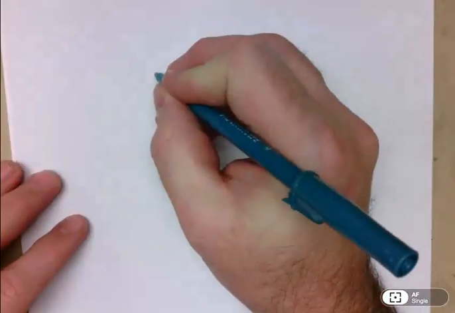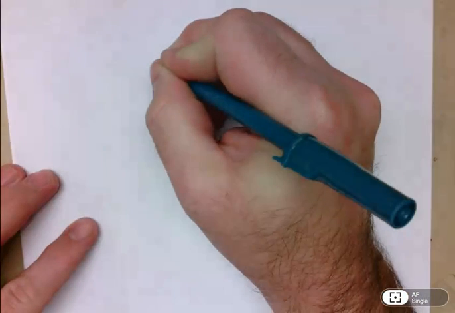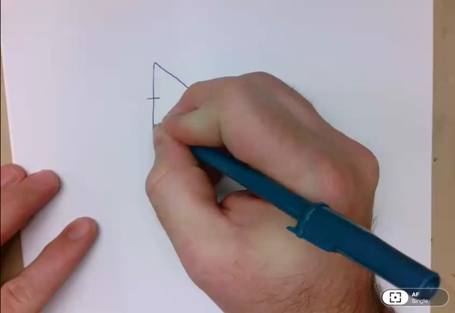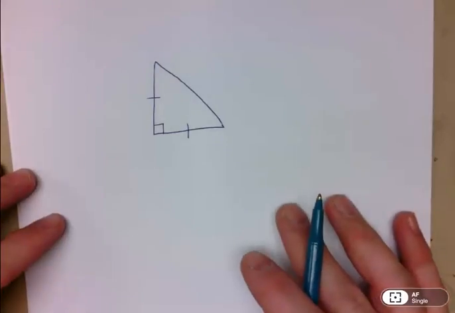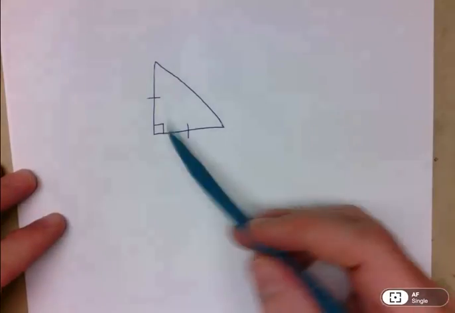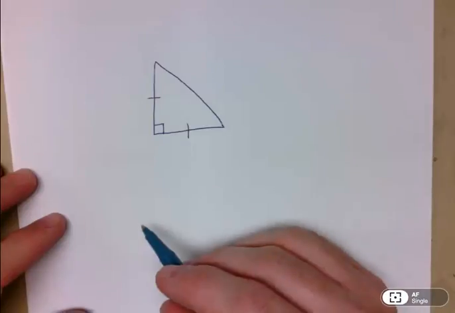Hey guys, here is your introduction video to one of our special right triangles that we're going to learn about. Basically, it starts with a right triangle just like before. The difference is this time I'm going to actually make the triangle isosceles. So it's kind of a special case, hence the name special right triangle. The good news is, in any right triangle, we still have the Pythagorean theorem that we can use, and that's going to come into play here today.